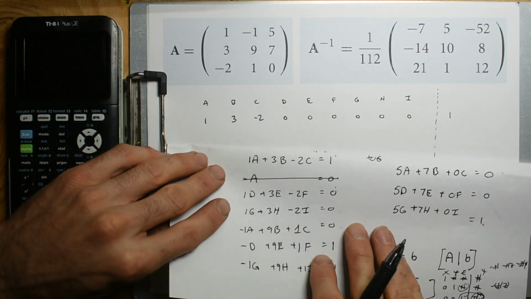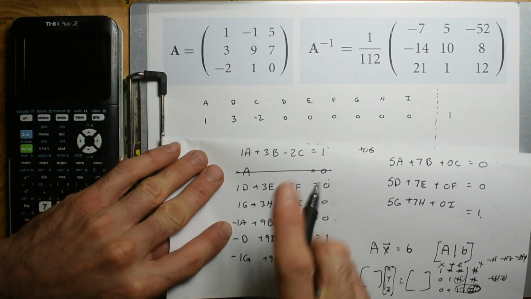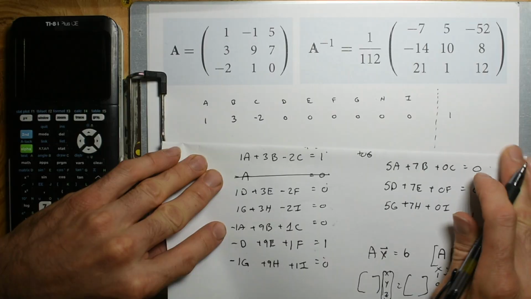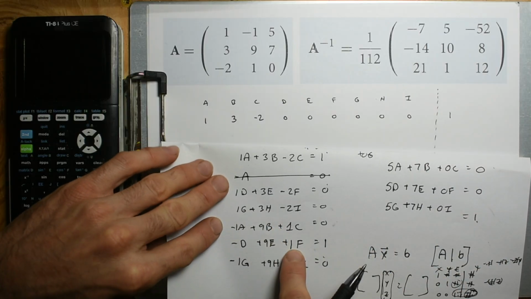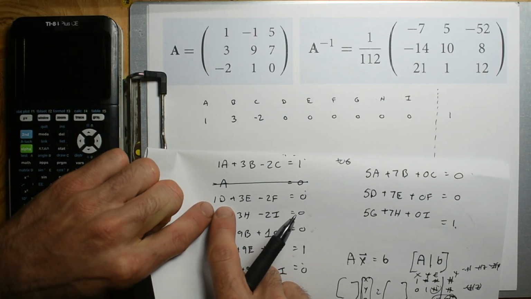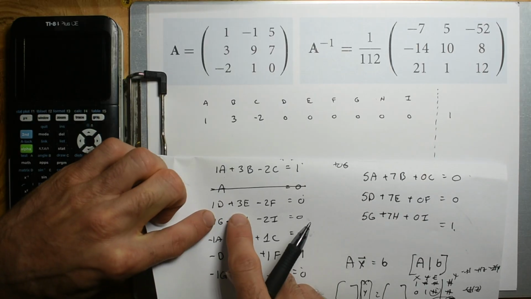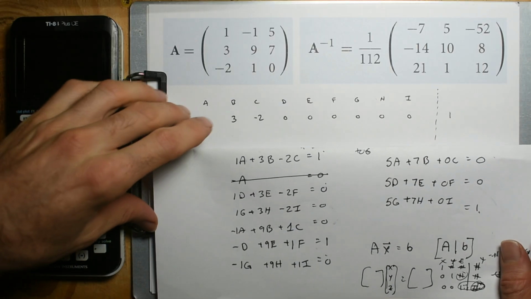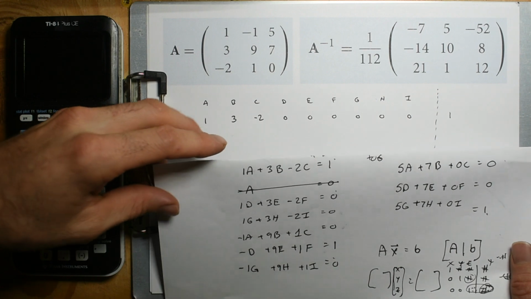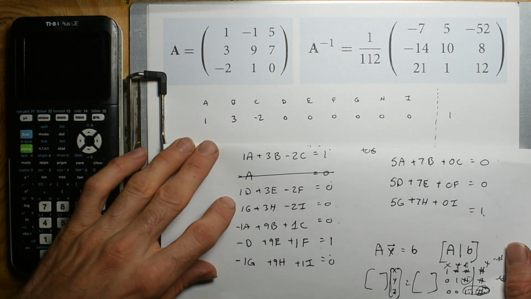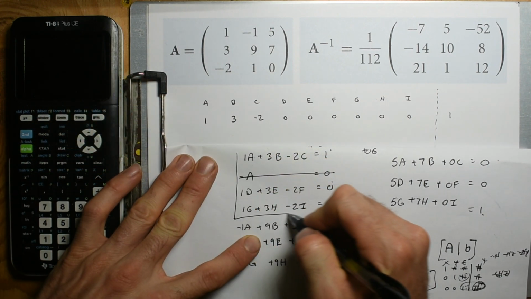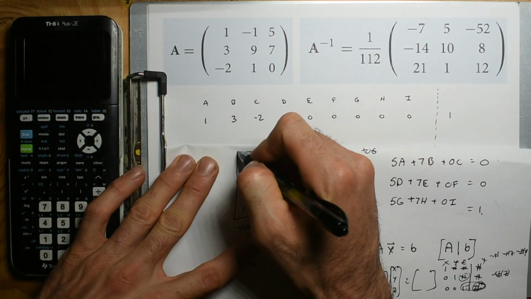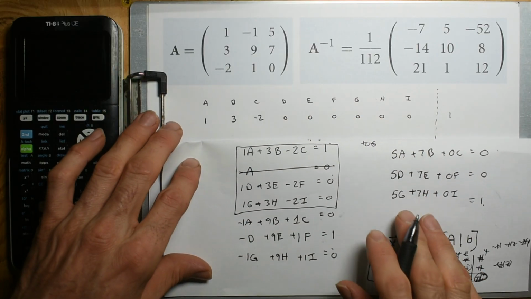Second equation, I'm just going to go to this one. Oh, this is interesting. So maybe this isn't the way that I wanted to do it.